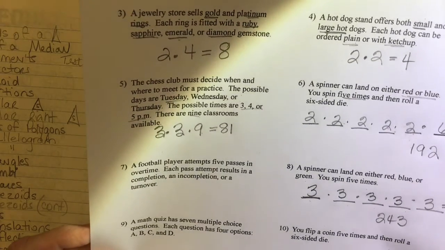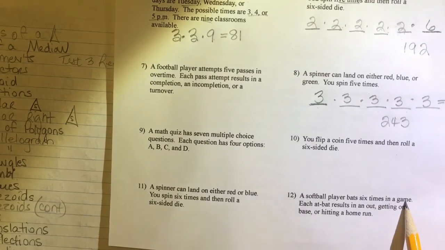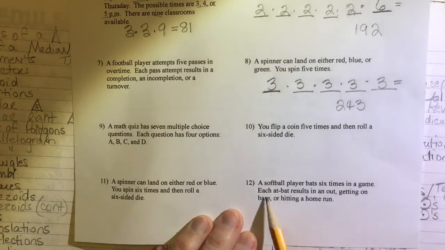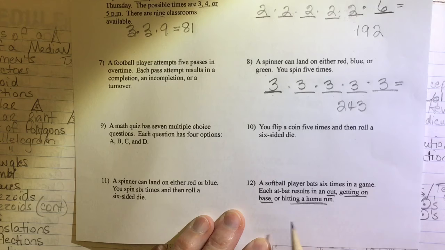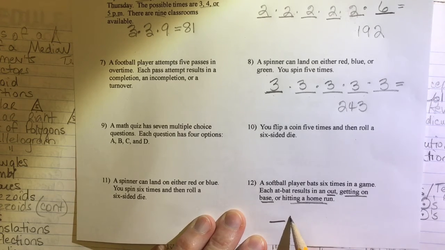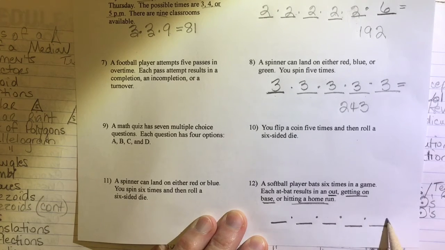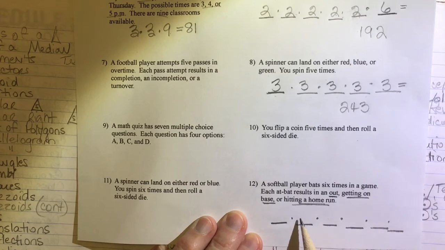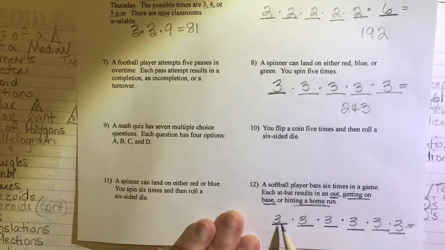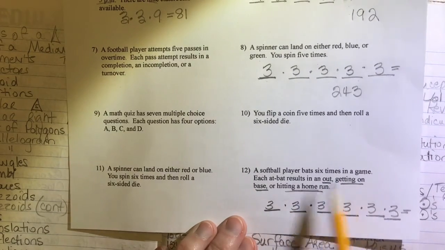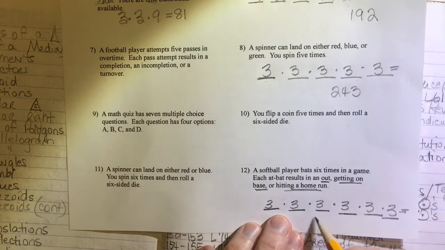Let's see if there's any others that are a little different. A softball player bats 6 times in a game. This is very similar to the football player that we did a while ago. Each at bat results in an out, getting a base, or hitting a home run. So we're going to do it 6 times. And each time you have 3 choices. Okay, first time can be an out, getting a base, or hitting a home run. And when you multiply those all together, you get 729.